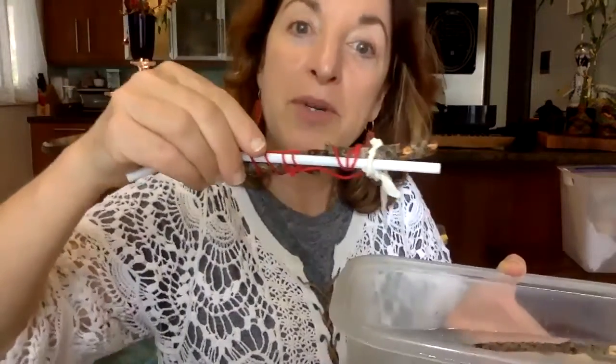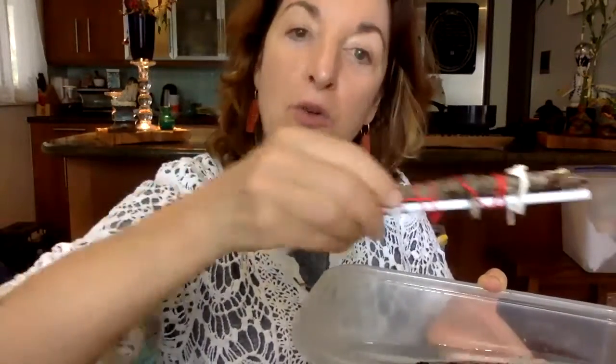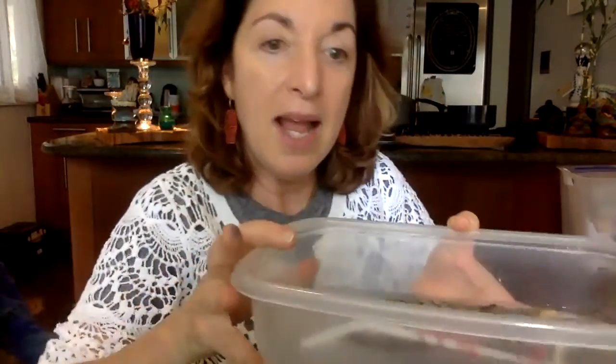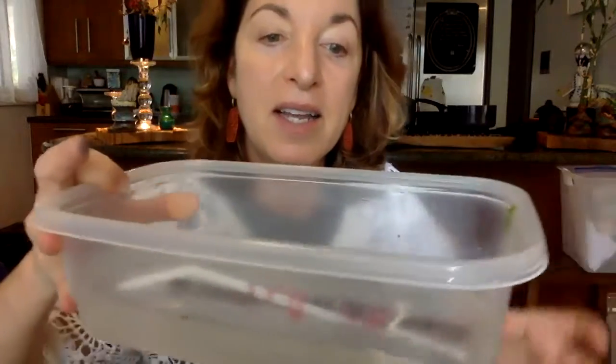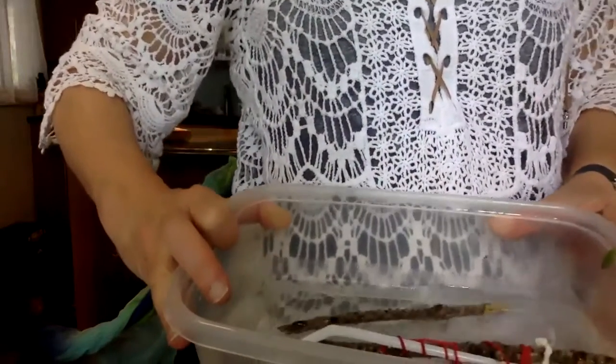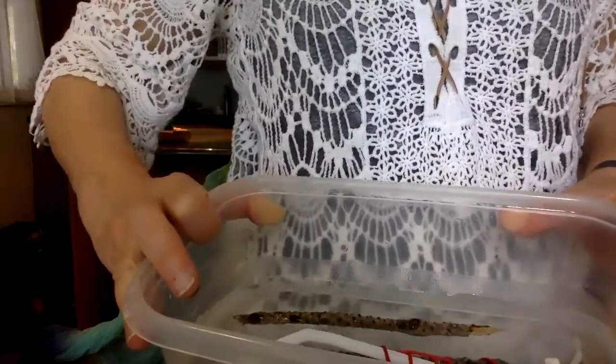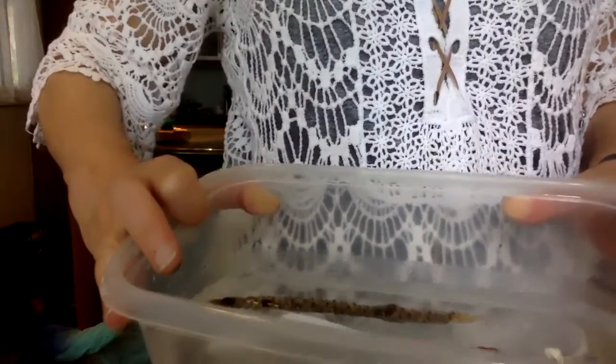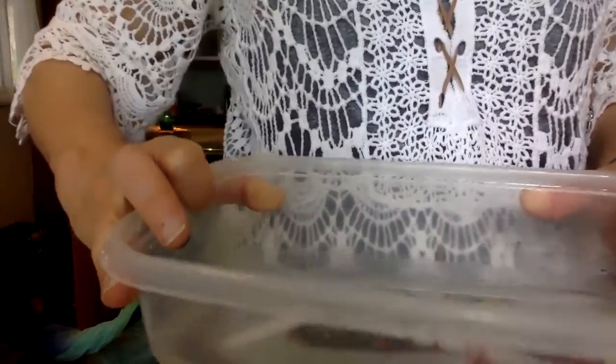Now, do you see a little straw? When I put the straw with the wood, it holds it up a little more, and it floats a little higher. I just want you to see it through the container there. Yeah? So you see how it's a little higher. The air in the straw is lifting it up. Pretty cool.